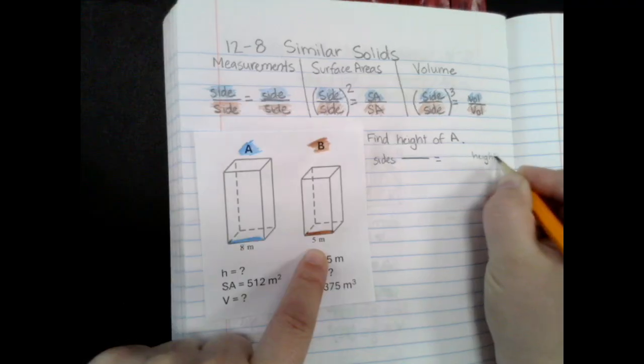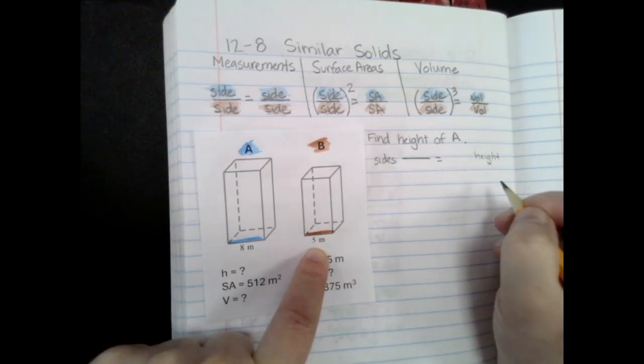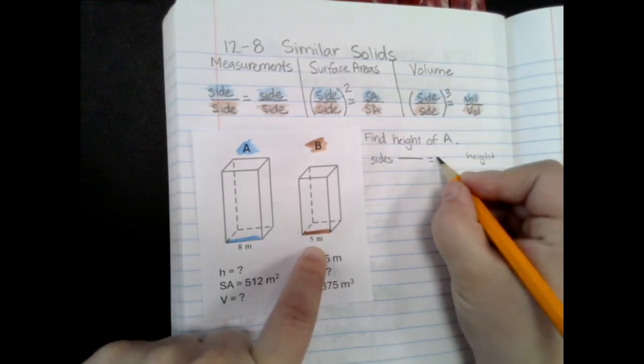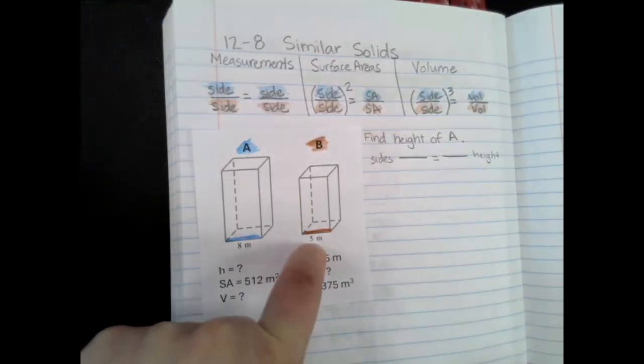Okay, Hawa, we're in the middle of notes. Okay.